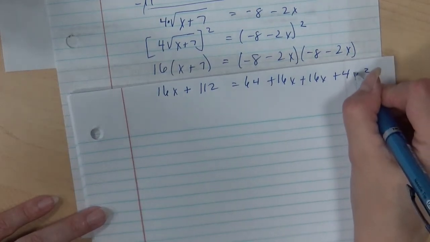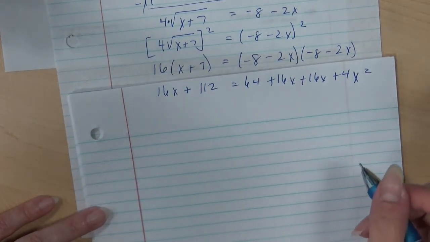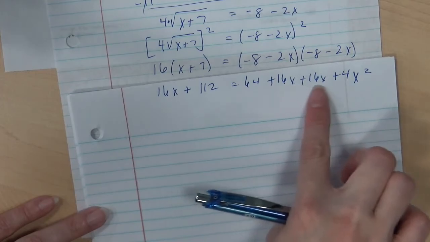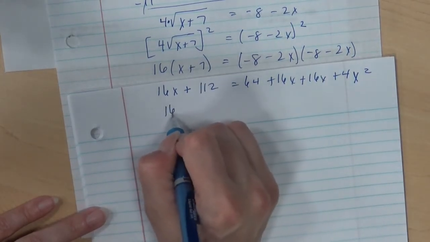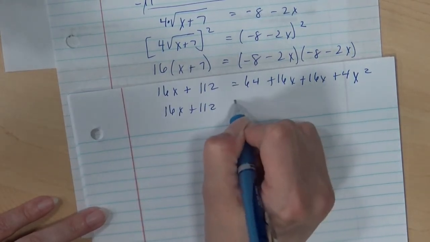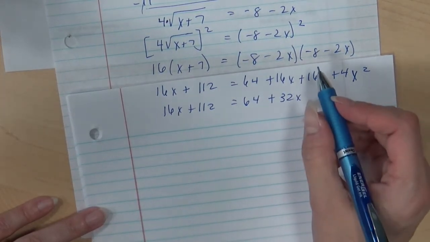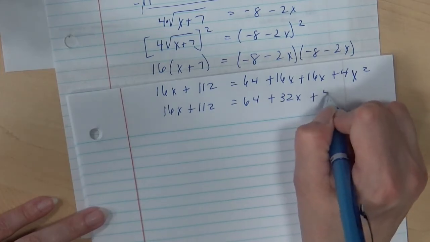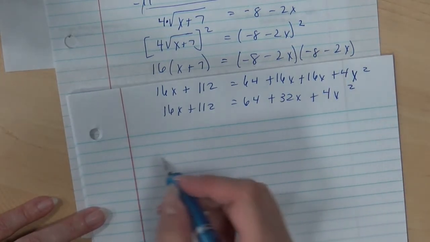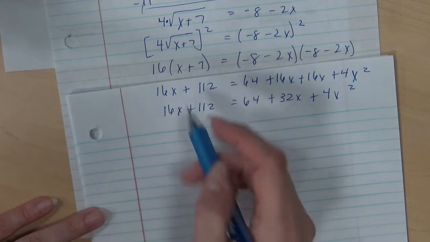Okay. Now, on the right side, I can combine like terms. So I get 64 plus 32x plus 4x squared. I can now subtract 16x on both sides.